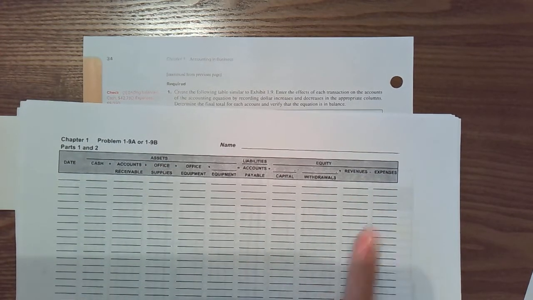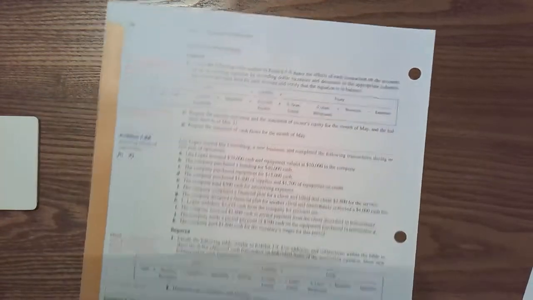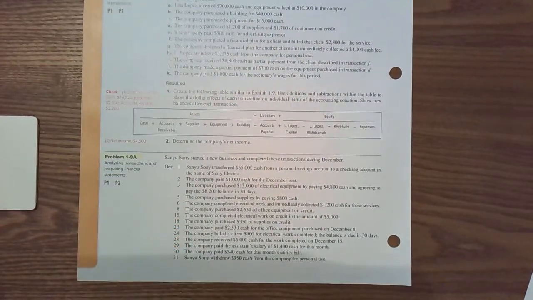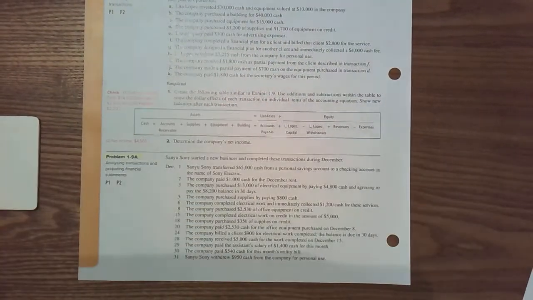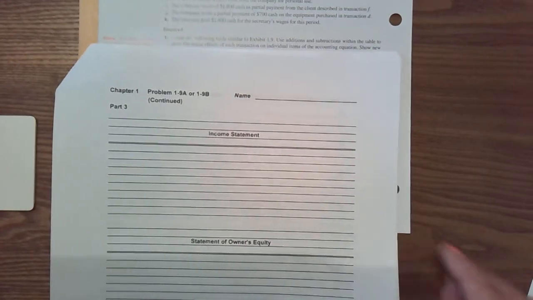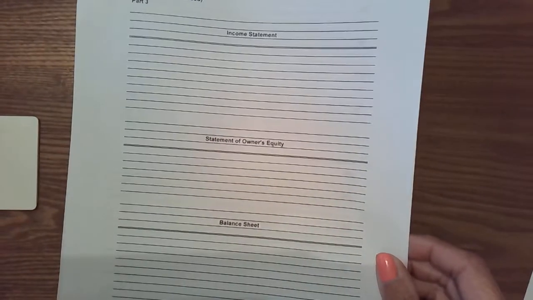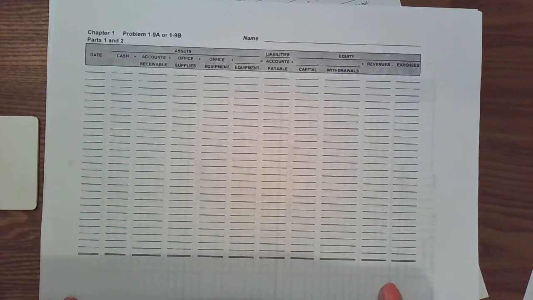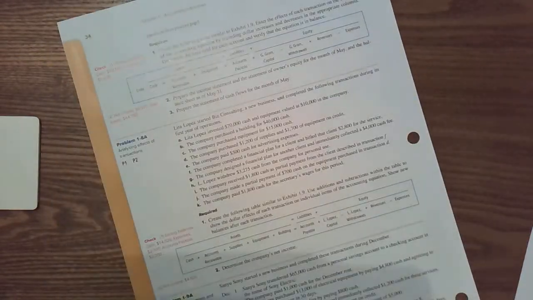and expense columns. Again, you'll put the transactions into the accounting equation here, and when you're done, you will prepare the 3 financials that are listed here as well. Again, if this doesn't balance out as you're going through your transactions, if it doesn't balance at the end, or you get stuck in the middle, shoot me a picture of it and I can help you balance it out.